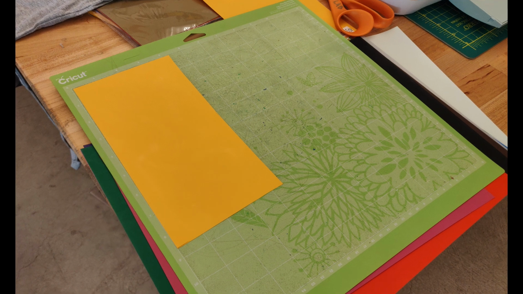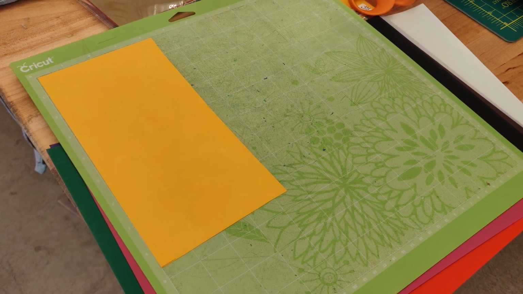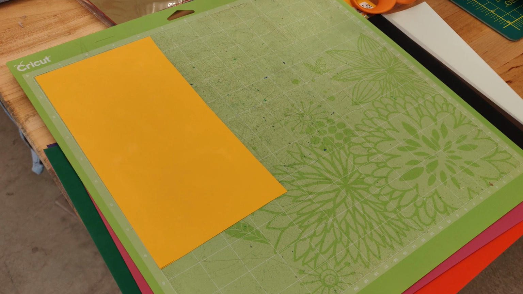Okay, here you can see I positioned just a bit more of the heat transfer vinyl than I'll need on my mat. I don't want to put a whole sheet down because then I'll cut it out and it'll be maybe tough to use the rest of it.